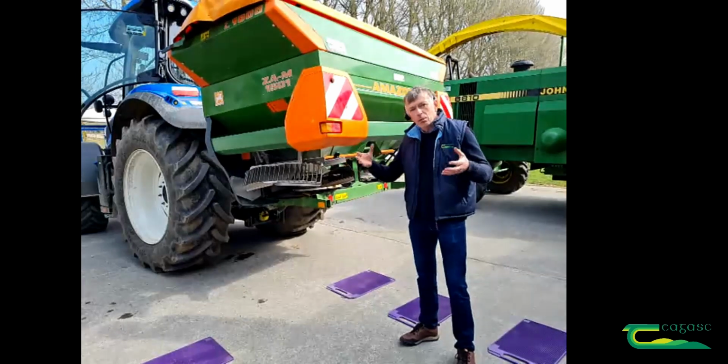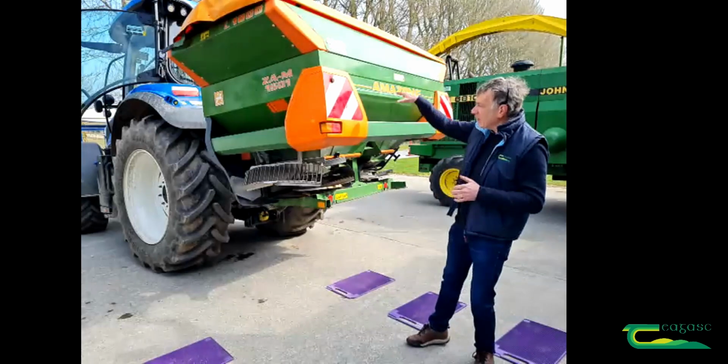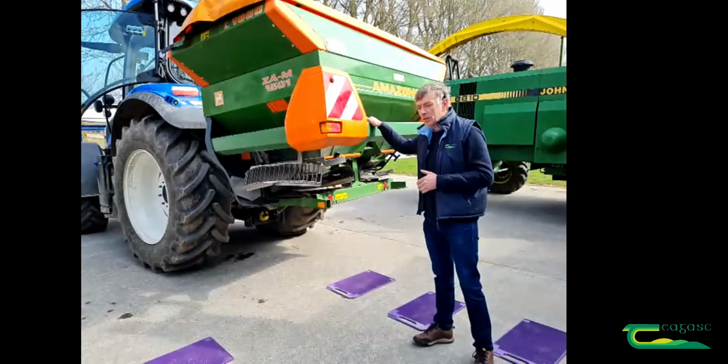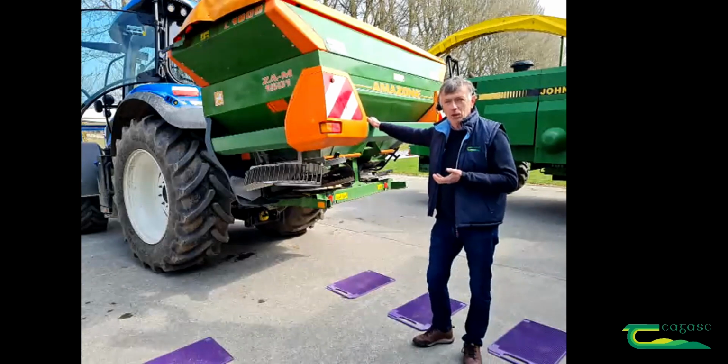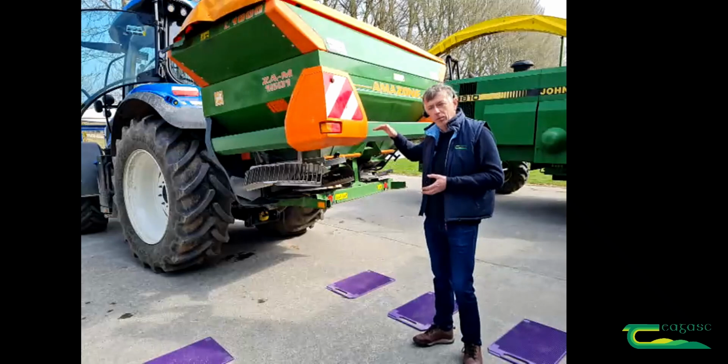But while we're here, we'll move on then to talk about some other technologies, I suppose. And one that you can't see probably from the front of this, but this actual spreader here has a weighing system on it. So what this does is it's actually continuously weighing what's in the hopper of the fertilizer spreader.